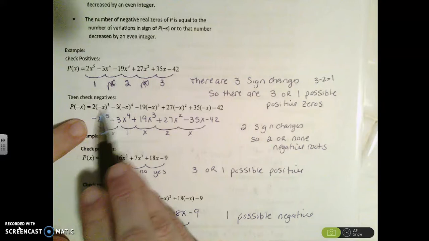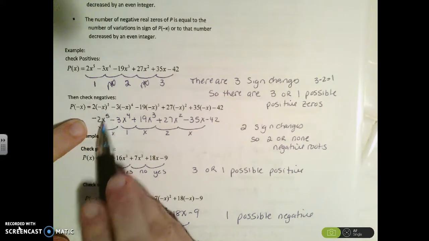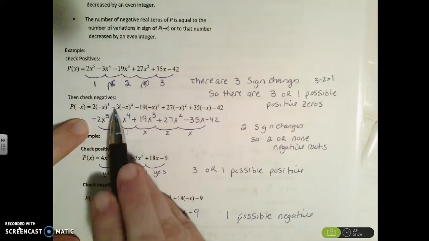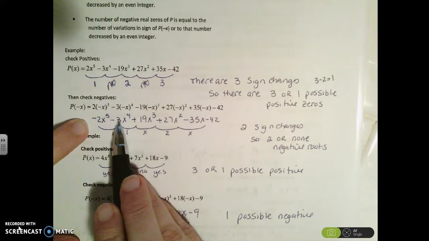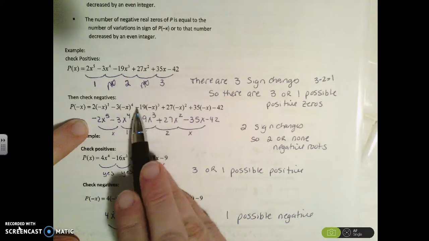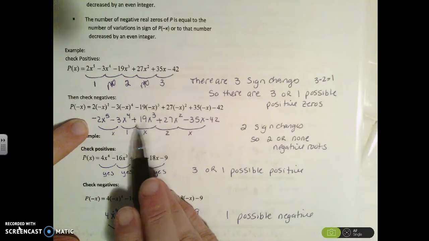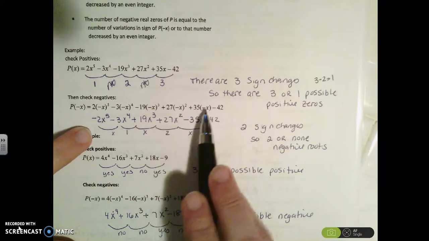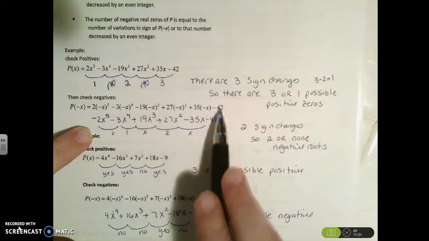and then I'm going to reduce this. So negative x to the 5th is negative. Negative x to the fourth is positive, but there was a negative 3 already. Negative x cubed is negative. Negative times negative is positive. Negative x squared is positive. Negative 35x and minus 42.